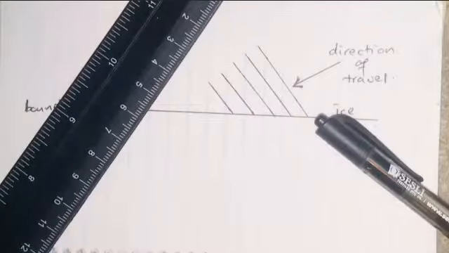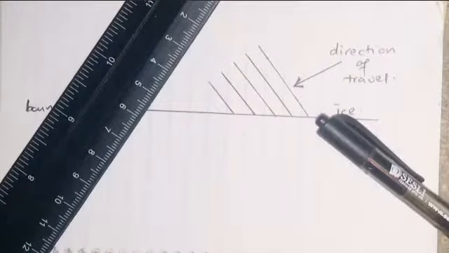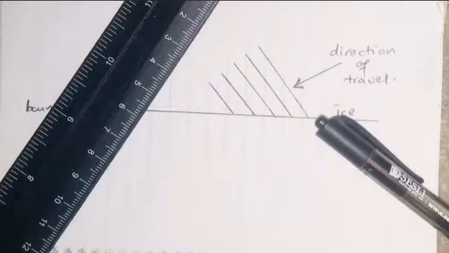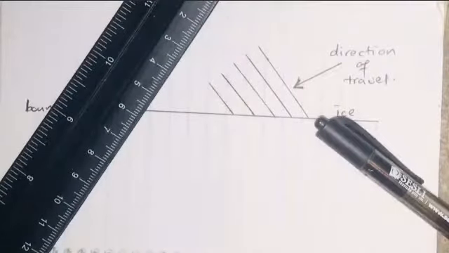Okay, this is question number 42 of March 2019. It says that the diagram shows the parallel wavefronts of light wave in ice. The wavefronts are incident on a boundary.